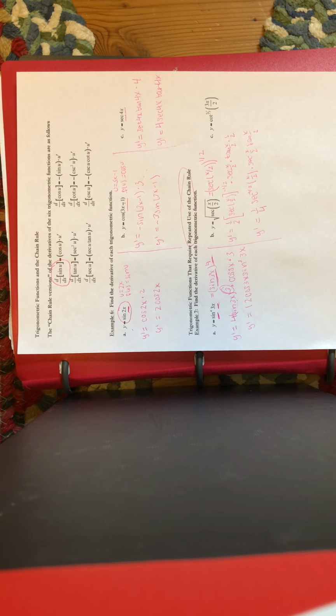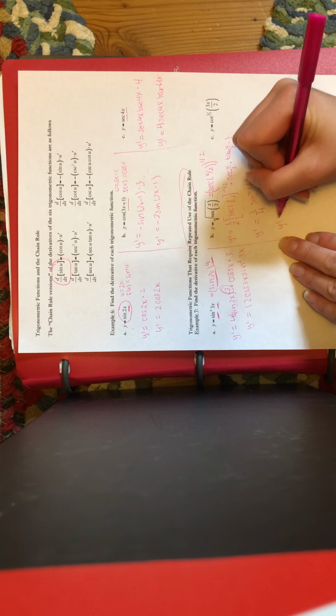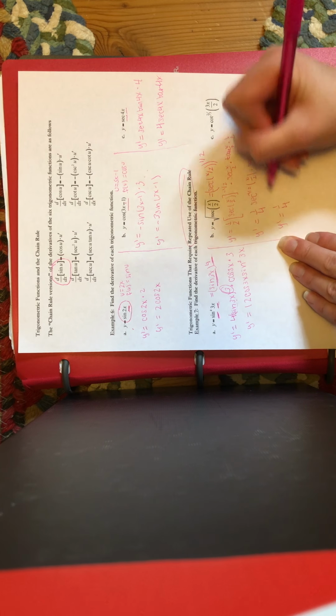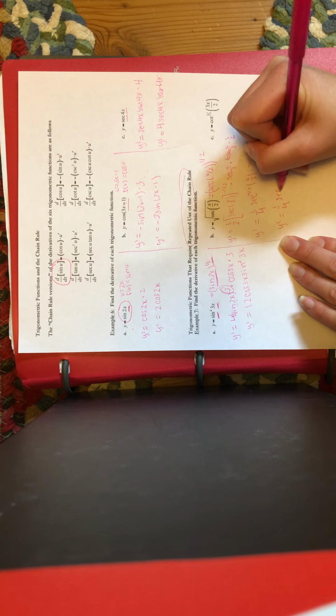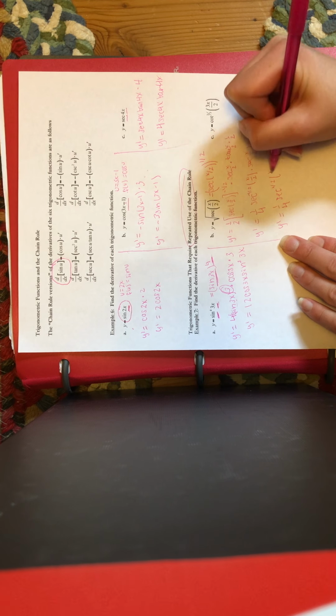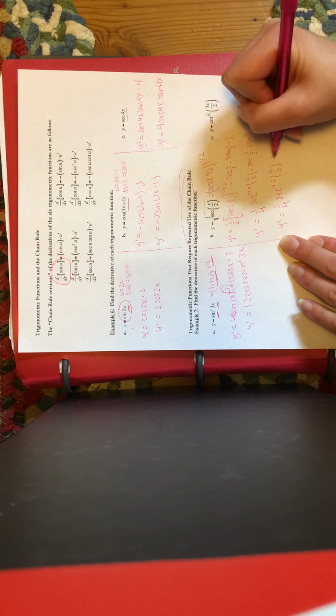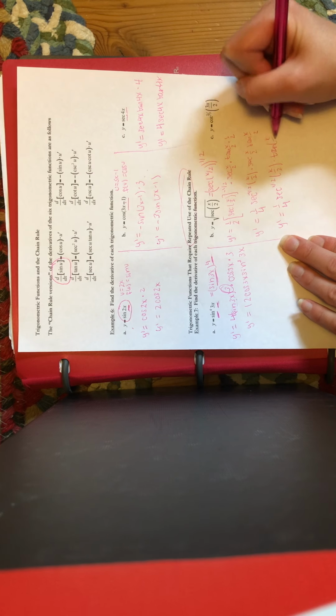So we can simplify this again because this is to the negative 1/2 and this is to the positive 1. So this turns into secant to the positive 1/2 of x over 2 times tangent x over 2.